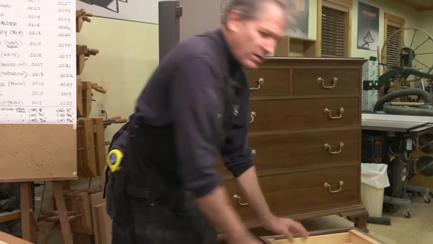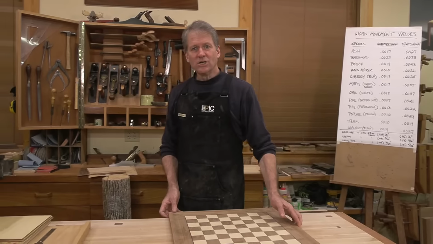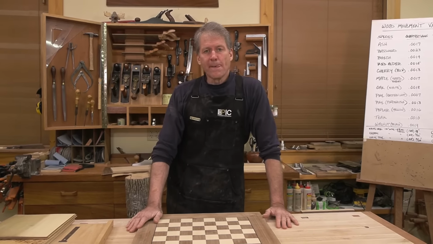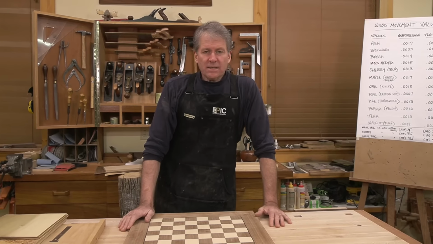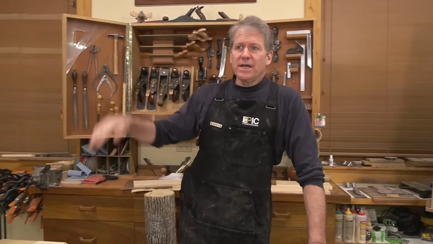So there you have it, a crash course in good wood movement. I have some questions for you. Sure, let's take them. Dan's asking, if you store boards in an attic, do you need to sticker them to keep them from warping? I do, Dan. I stick them up there and I put sticks between them.